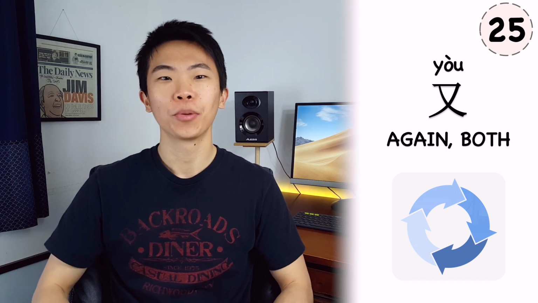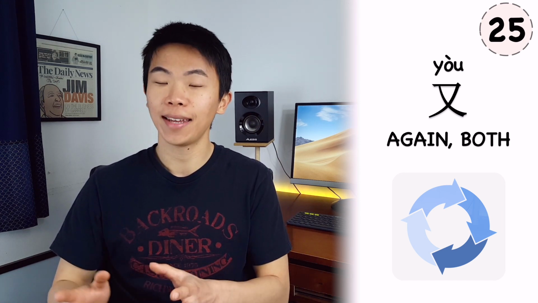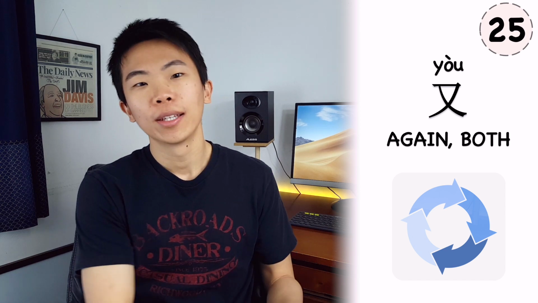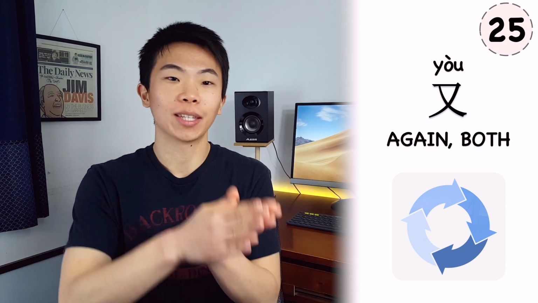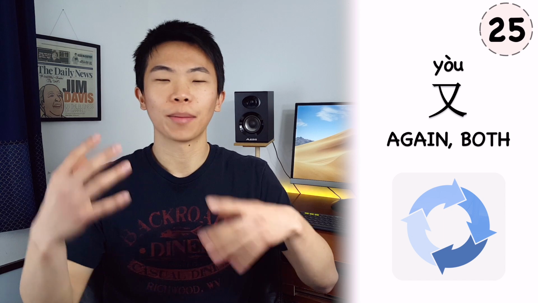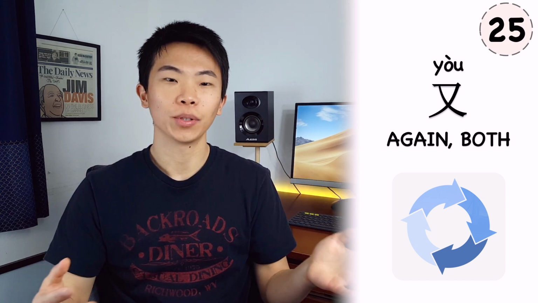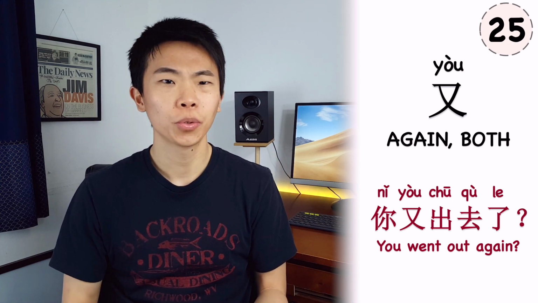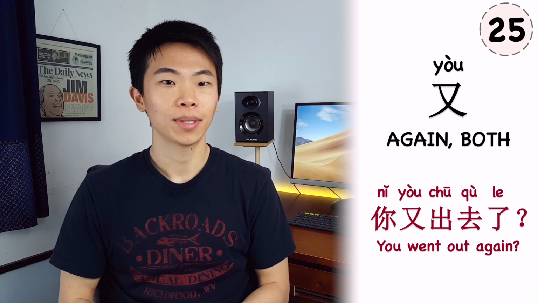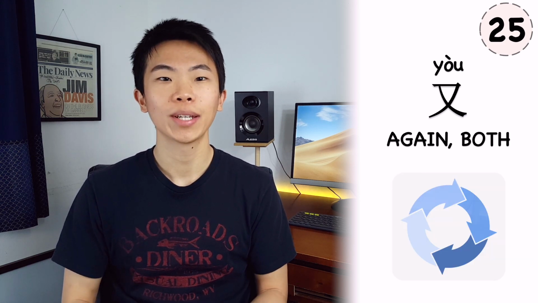Number 25, our last character in our set of simple characters that are also commonly used, is 又. This character has two primary definitions. It can mean again, or it can mean both. So let's start with again. It's attached at the beginning to mean that something's happening again. For example, you can say, 你又出去了? You went out again.